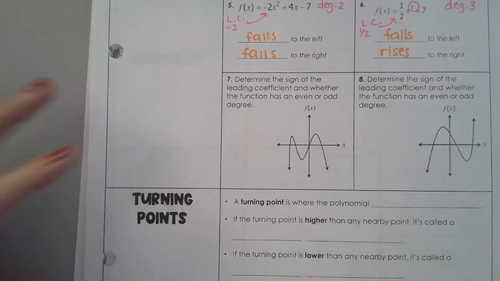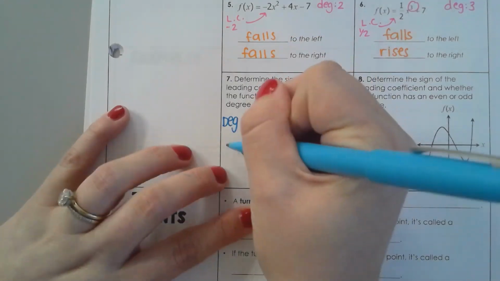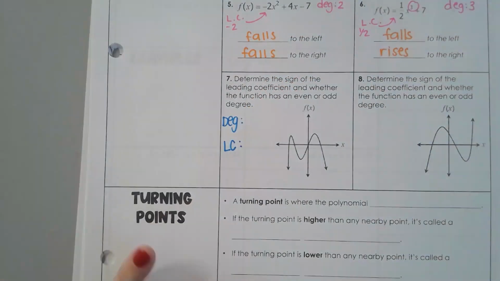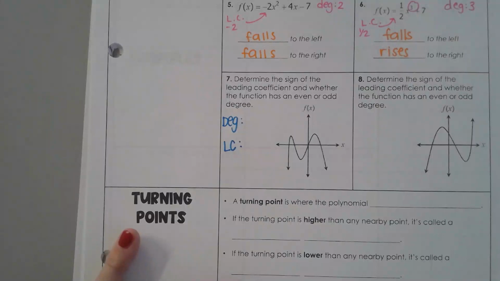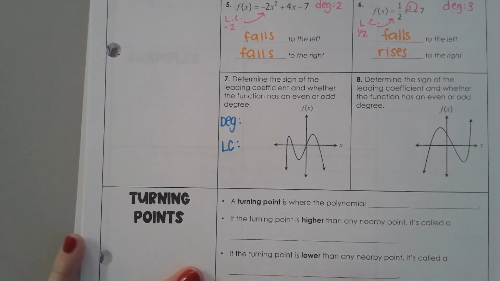Now the last 2, you're looking at the graph, and we need to describe the degree. So telling if it's even or odd, and the leading coefficient. Is it positive or negative? So tell me about the arrows. How are they pointing? Down. They're both pointing down.